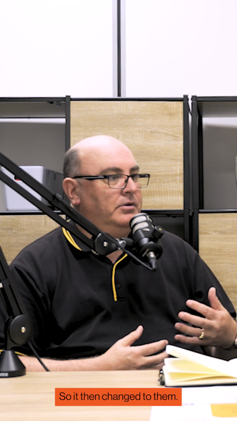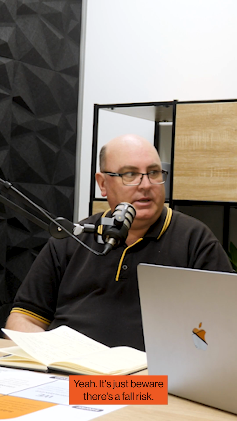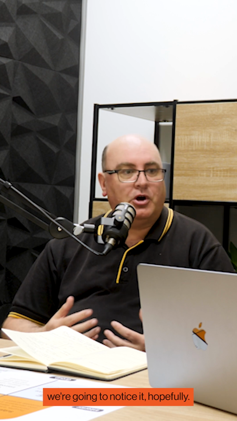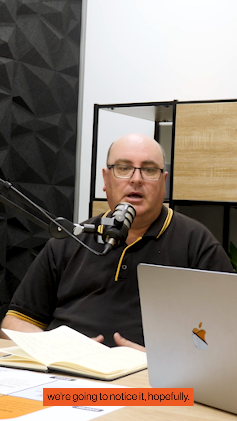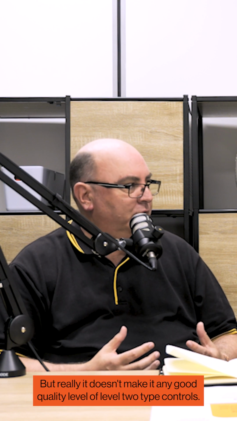Yeah. So it then changed. To them it's like signage. Correct. Yeah, it's just beware, there's a fall risk, right? And that's not really controlling anything. It's making it more visible. Mm-hmm. Probably means as humans we're going to notice it, hopefully. But really it doesn't meet any good quality level of level 2 type controls.